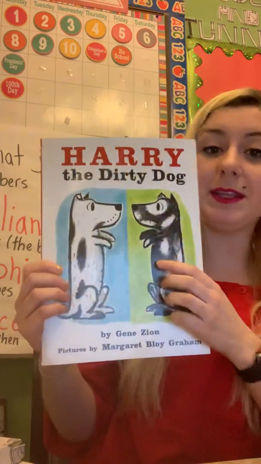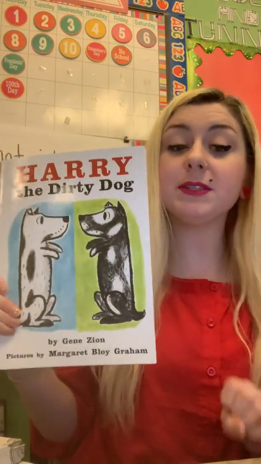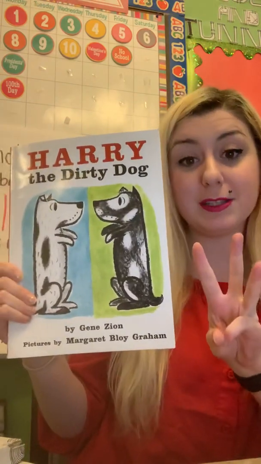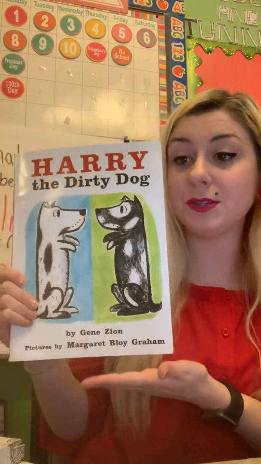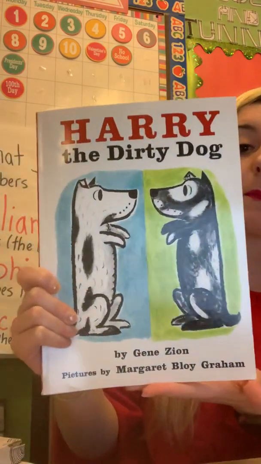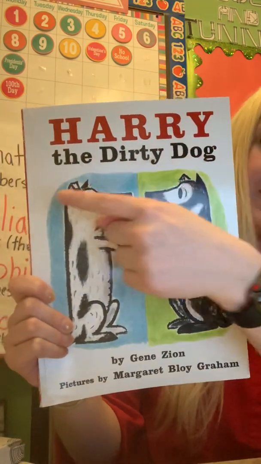Today we're going to read this story that we've read 2 times before. So this is going to be our 3rd time reading this book. So I'm going to need your help telling me some parts of this story. Who can tell me the book's name? What is the title of this story?